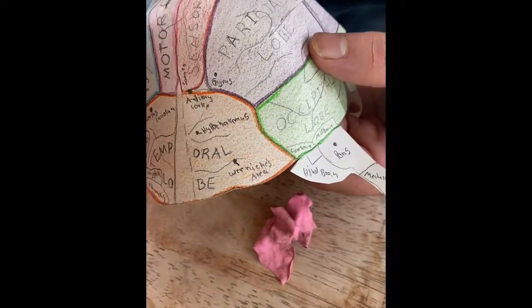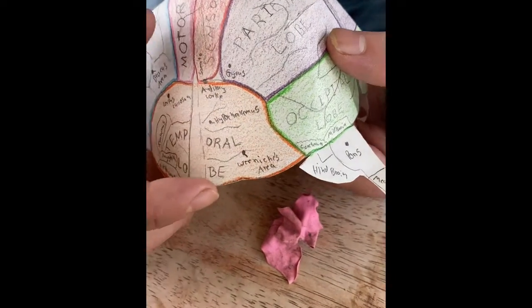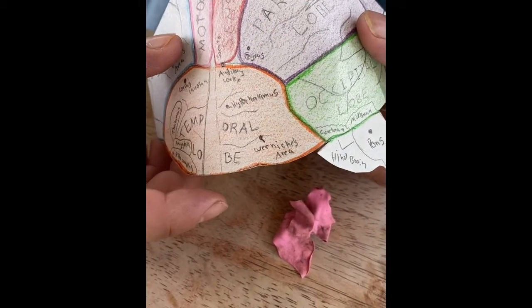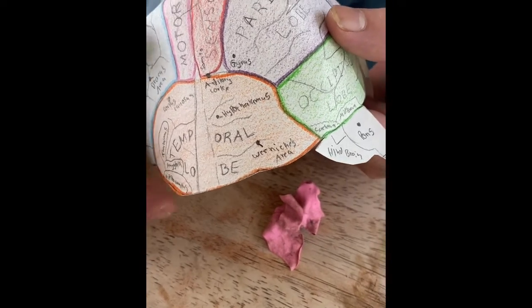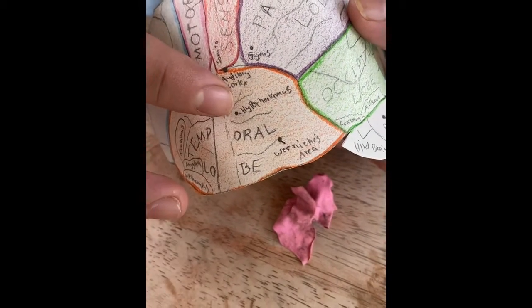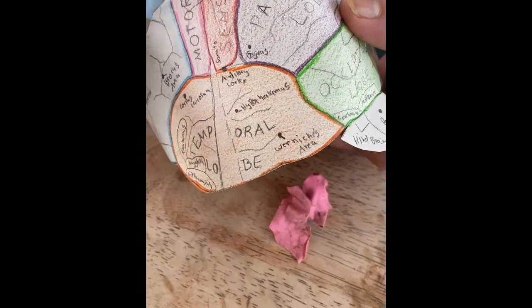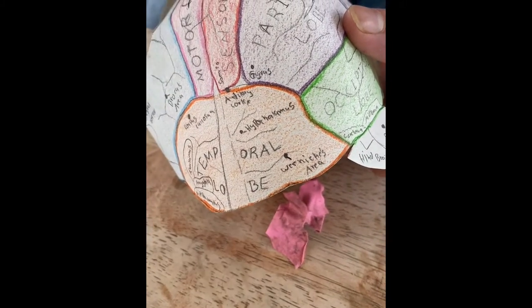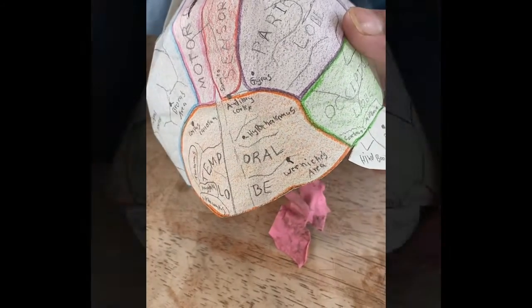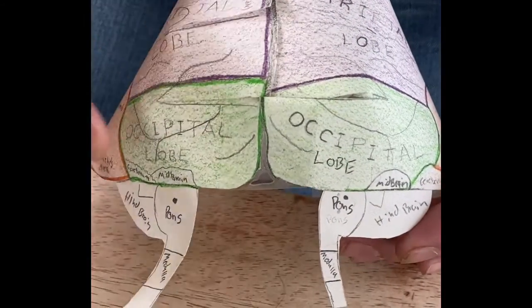Wernicke's area is around this area right here, and it contains neurons for comprehension and understanding speech. The hypothalamus is found above it, and it maintains homeostasis, which keeps the body temperature. Now we're going to talk about the occipital lobe.